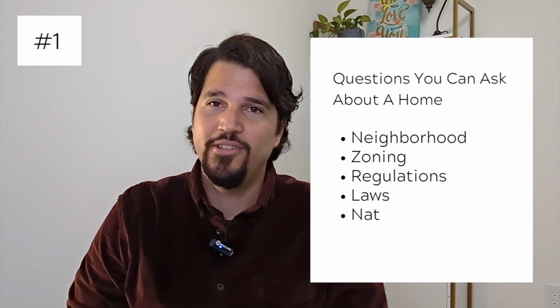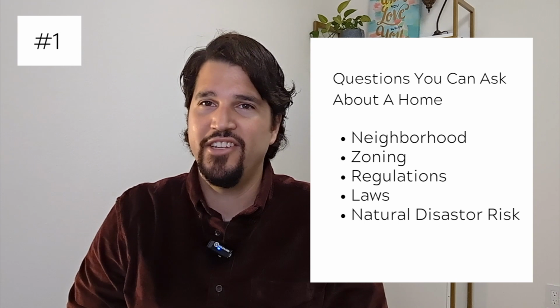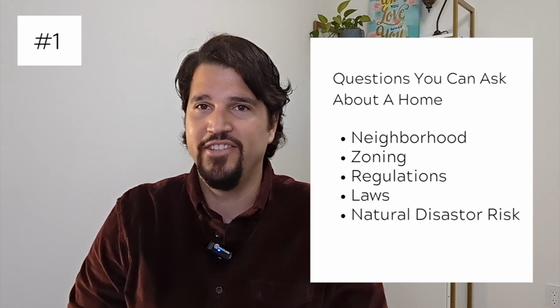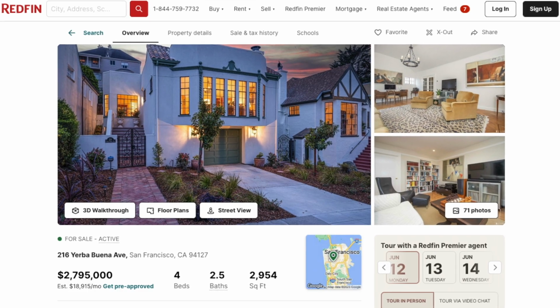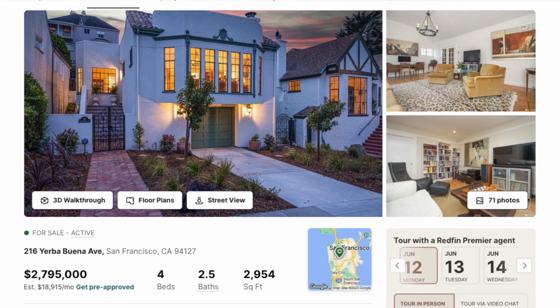Let's say you or your client has a question about a home. For example, what's the neighborhood? What's the zoning regulation? What's the short-term rentals? Is there flooding? Is there fire risk? Usually large language models can answer these questions much faster than ever before. Let's say you were looking at 216 Yerba Buena Avenue in San Francisco, a home that's currently for sale, and want to know a little bit more information about it.